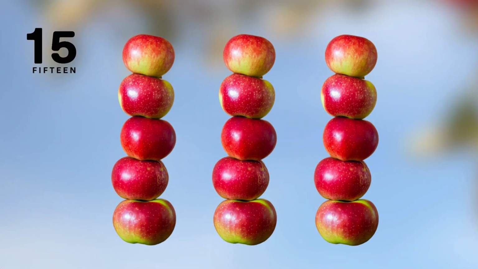Let us count them. 1, 2, 3, 4, 5, 6, 7, 8, 9, 10, 11, 12, 13, 14, 15 apples. Amazing. You're doing a great job. Let's move on to the next one. This is the number 16.